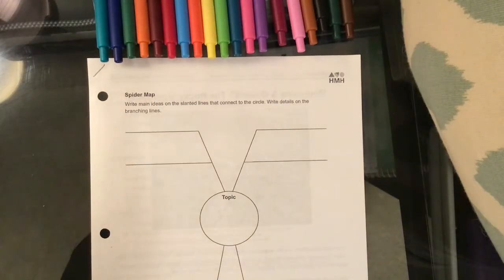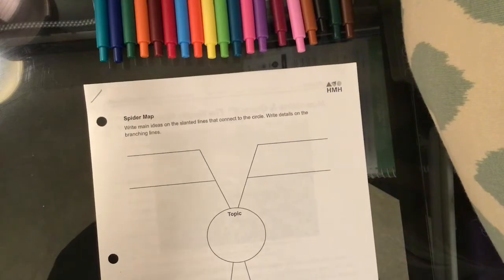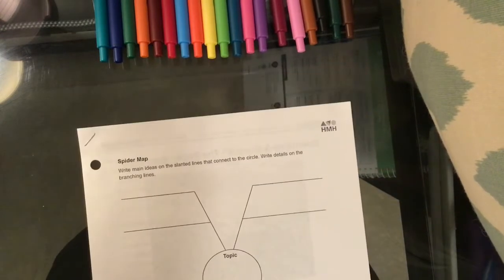Guys, welcome to Social Studies. Today for Social Studies you just need your spider map packet that has the Rocky Mountains passage attached.